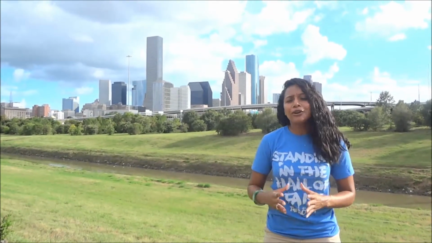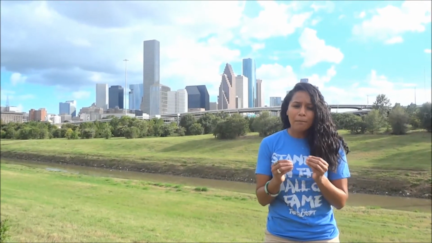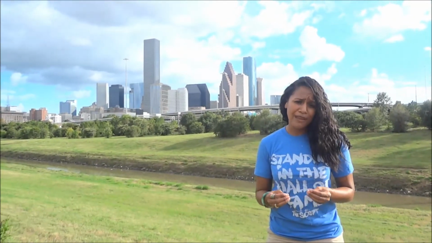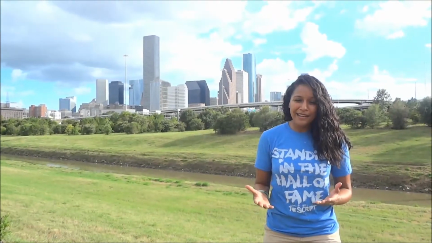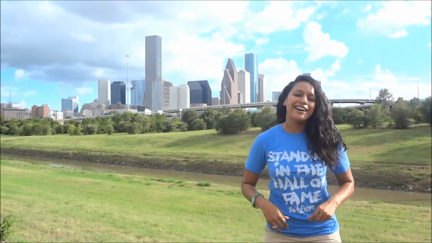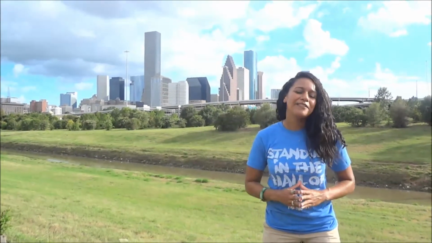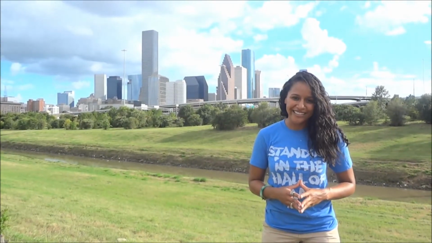Now, in order to build all of these shapes, you must know the basic building blocks of geometry, and those include points, line segments, and rays. Today, we're going to take a trip into downtown Houston, and we're going to see how many of those basic building blocks we can find. Let's go.